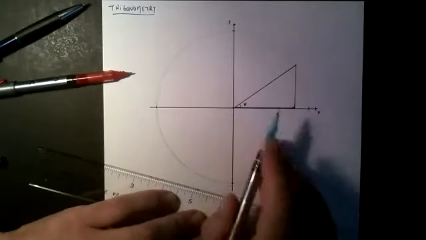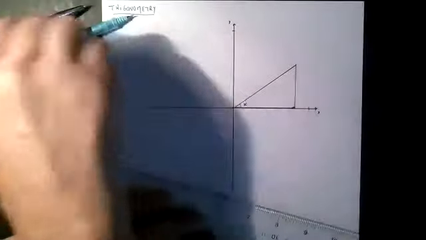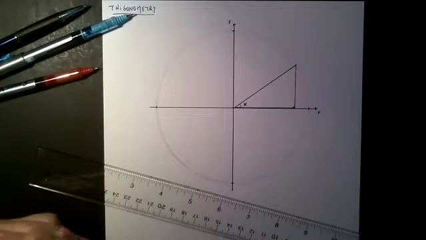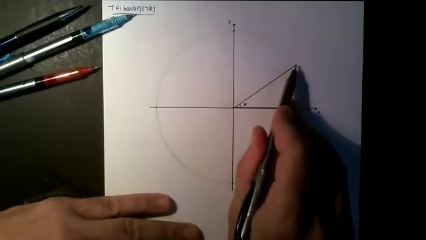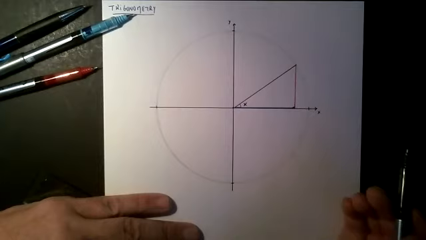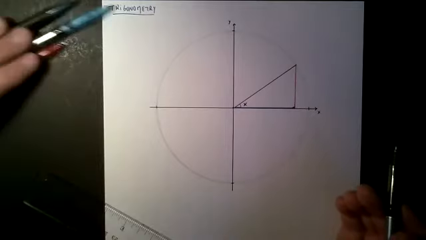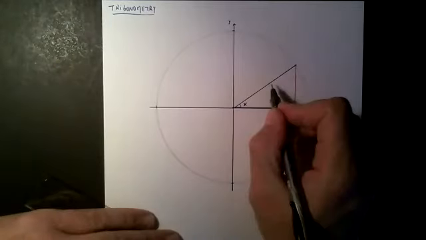Make sense? So that's the x, y. Okay, so let's put in some measures. This, of course, is how much? From here to here, how much is that? 1. Perfect. Obviously, because that's a radius.